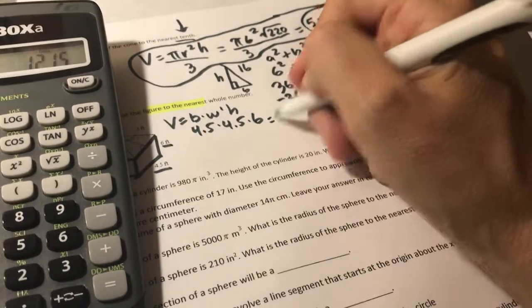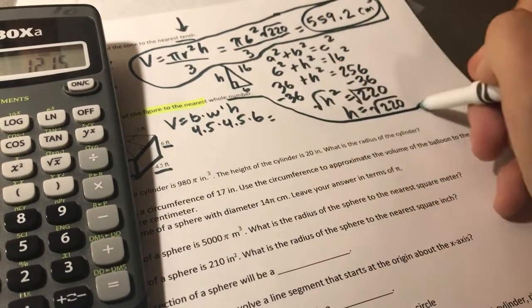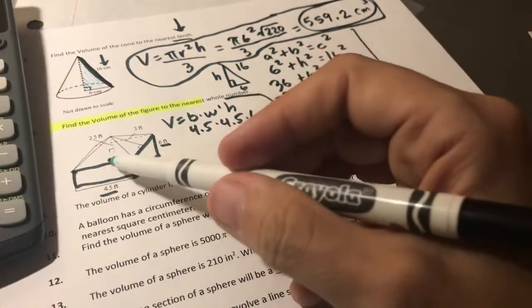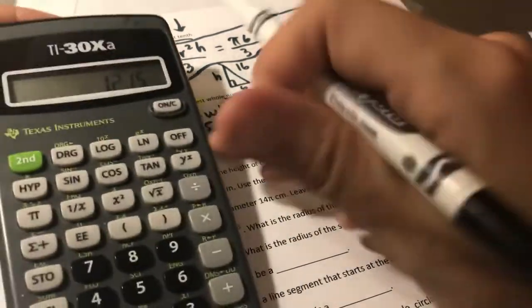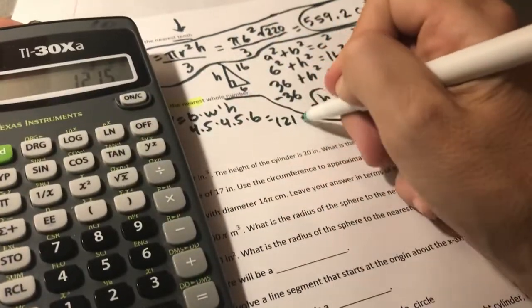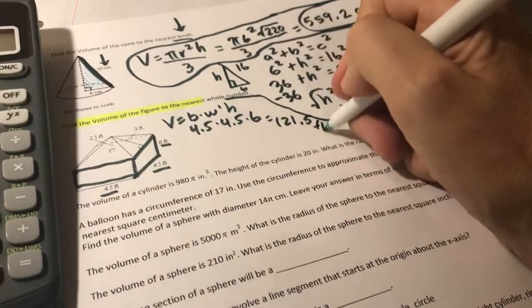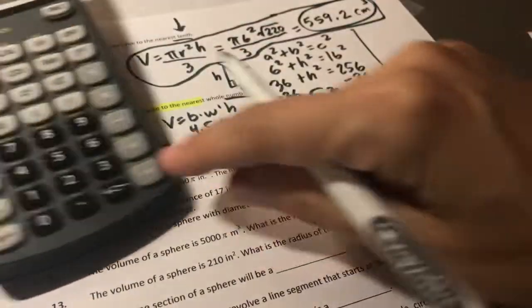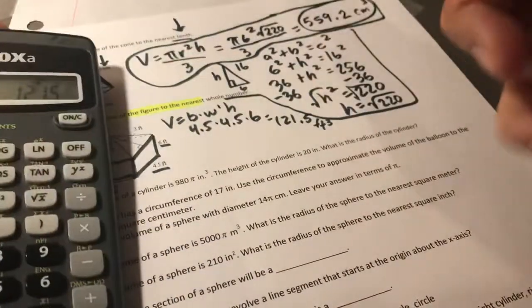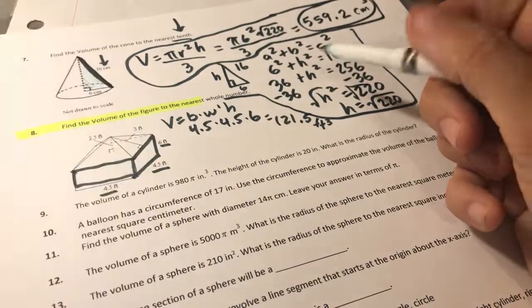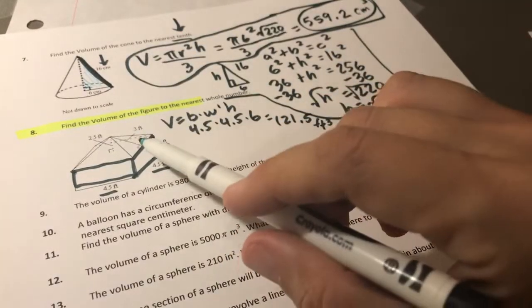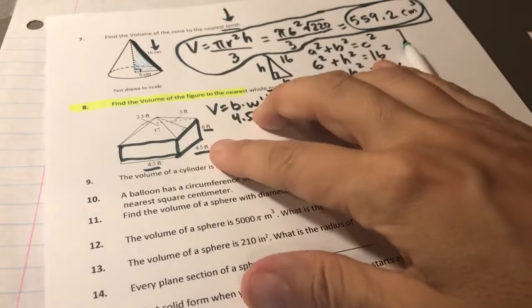Okay, so we do 4.5 times 4.5 times 6. So the volume, let me make sure this is sectioned off, the volume of the bottom of the, maybe we'll call it a house, is 121.5 feet cubed. Let me do that again. 4.5 times 4.5 times 6. Okay, perfect. Now I have to find the pyramid on top, and that takes just a little bit of thinking here from drawing a picture.